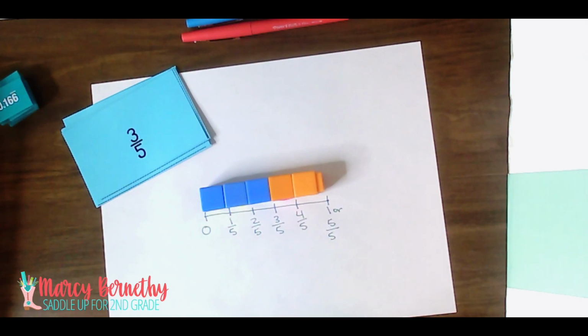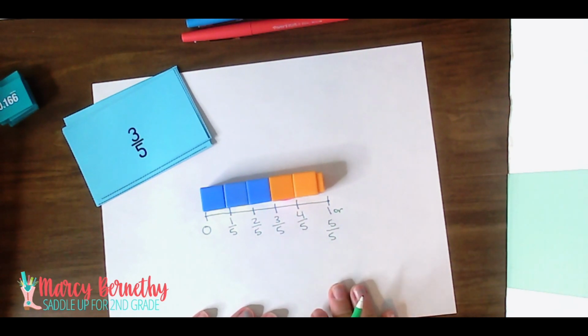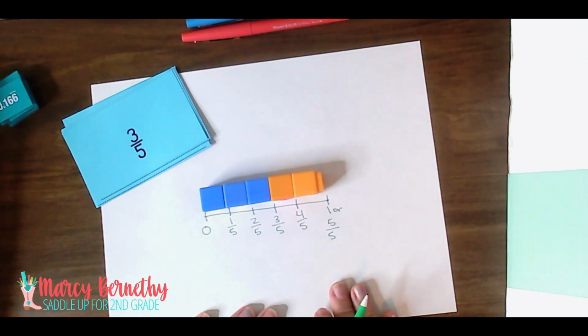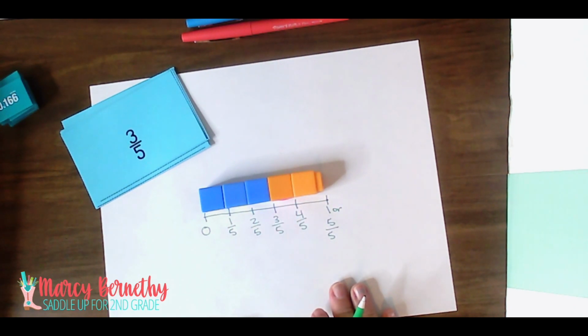Once they have created their number line, you can ask them some simple questions, such as what fraction of your cubes are blank? In this example, you might say, what fraction of your cubes is blue? You could have them write their answer in a sentence, or you could have them just write the basic fraction of how many cubes are blue.